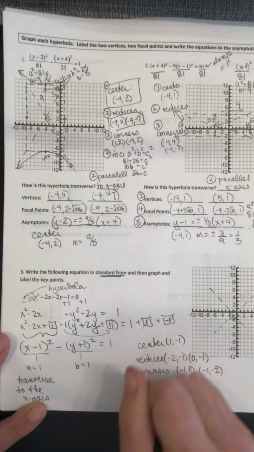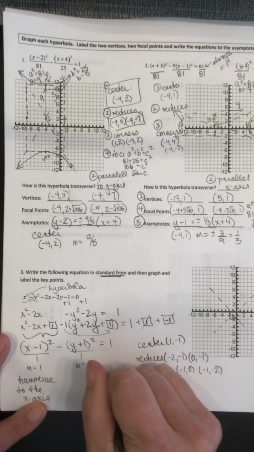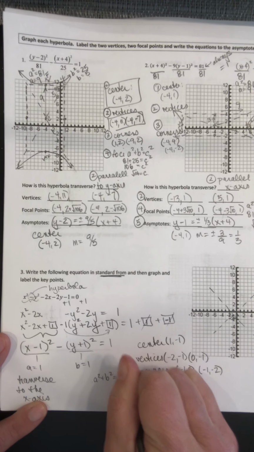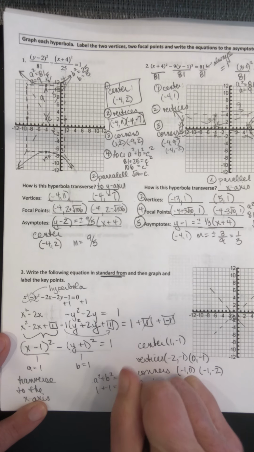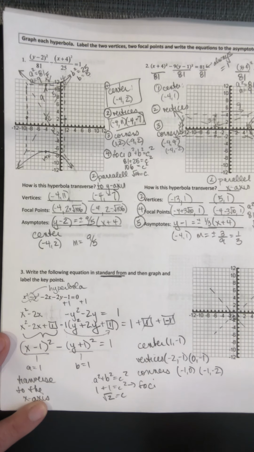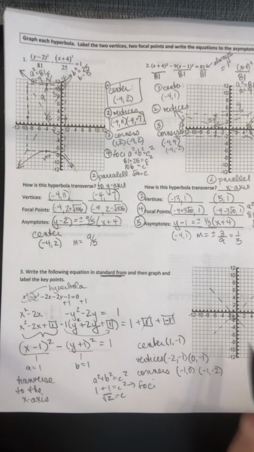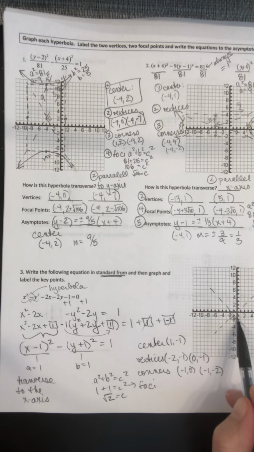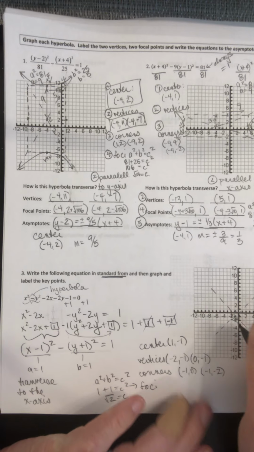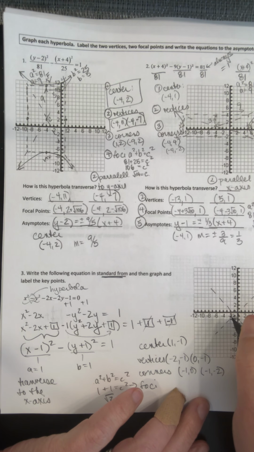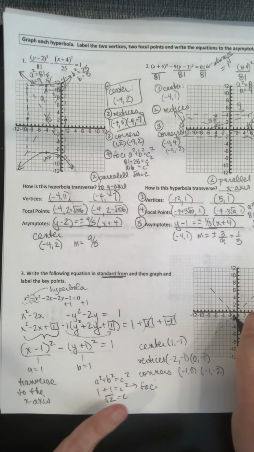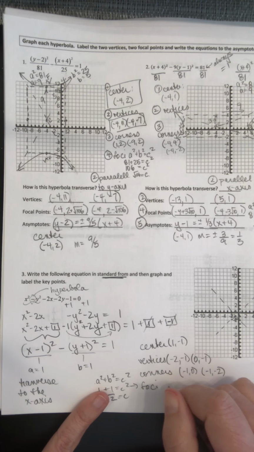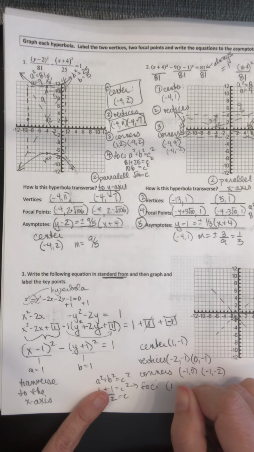Then my foci, right? Well, for the foci, I will have A squared plus B squared equals C squared. So 1 plus 1 equals C squared. So C is the square root of 2. So therefore, if this is transverse, right? Parallel to the x-axis, then that means my foci have to be the square root of 2 from the center, right?